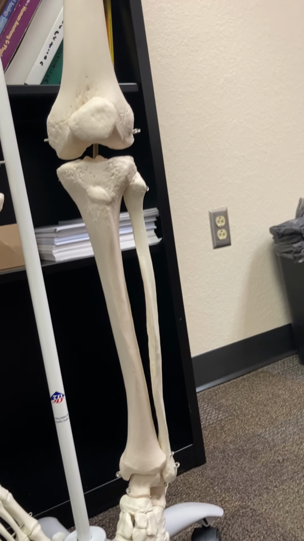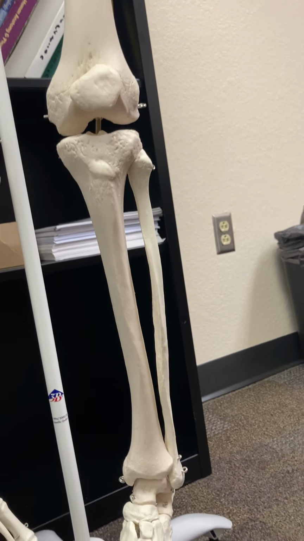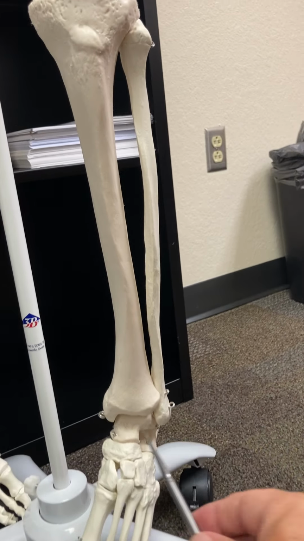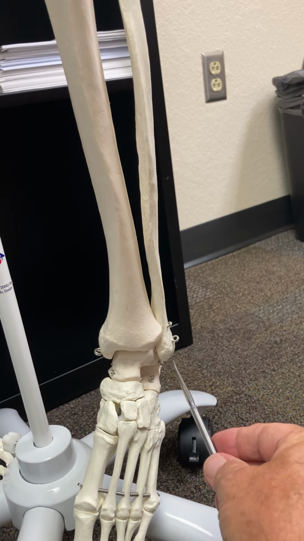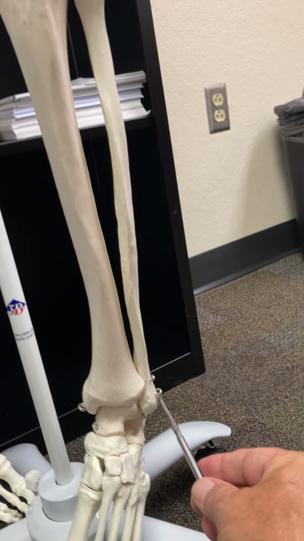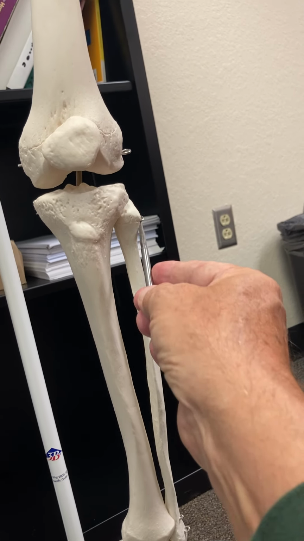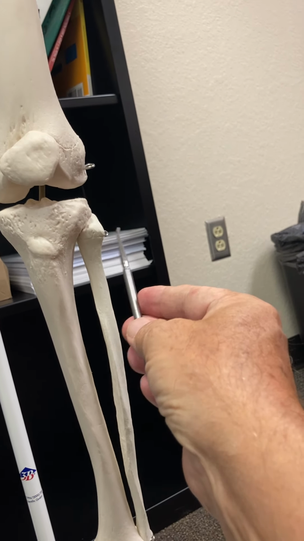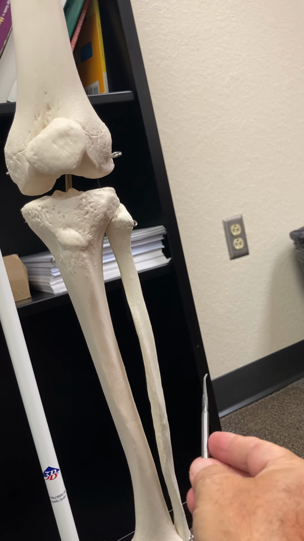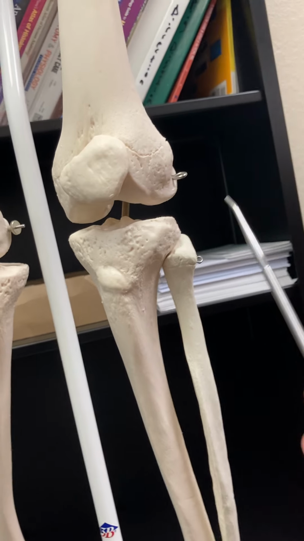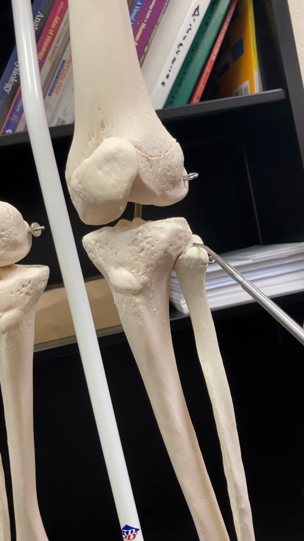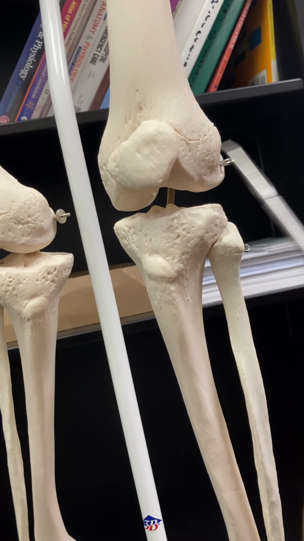The other part of the fibula to know, there's the medial malleolus. I think my camera got moved as I was talking and pointing. Medial malleolus of the tibia, lateral malleolus of the fibula. The other part of the fibula to know is the head. So for the fibula, you only need to know head, shaft, and lateral malleolus. And that the fibula articulates with the tibia here, not the femur.